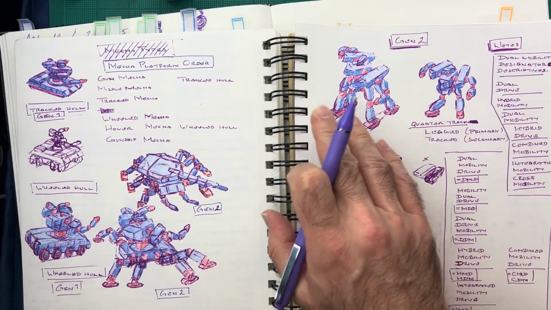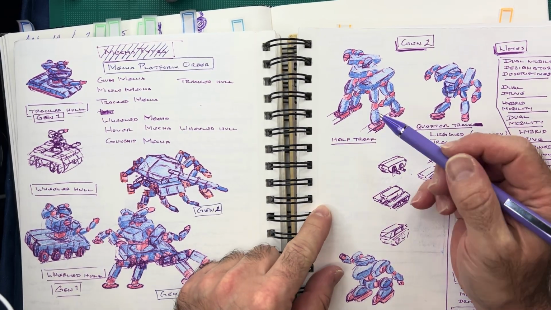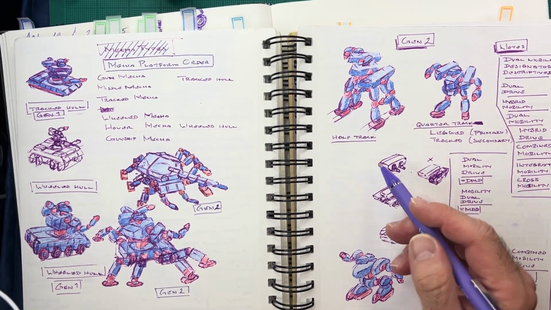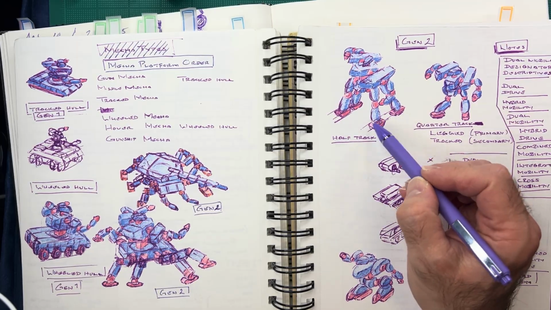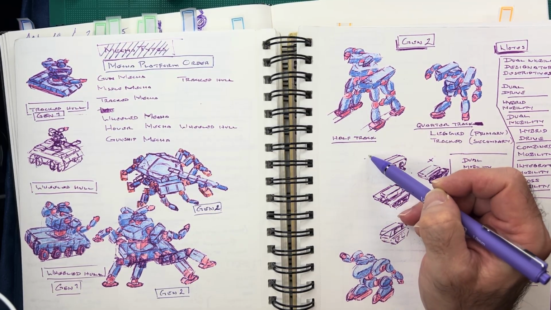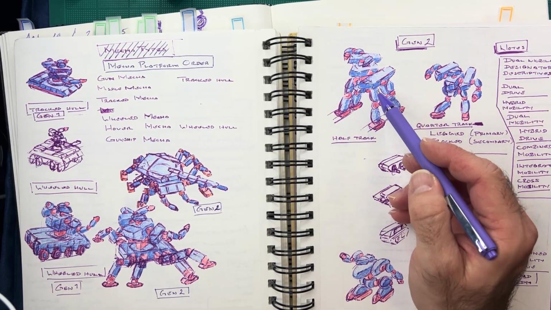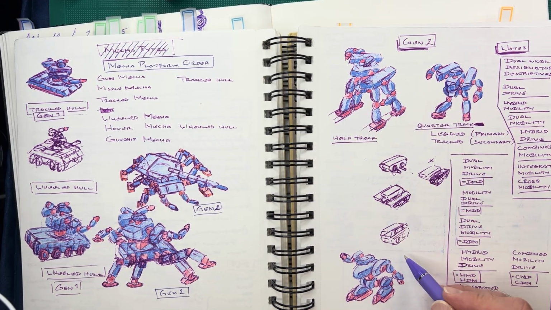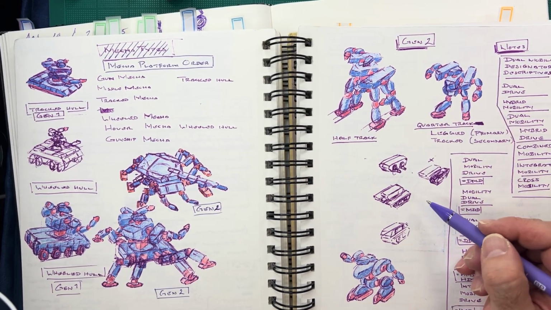Now over here, oh, cool, we can't see it. So over here, this is a quad type mecha, and it's got a robot torso mounted on it, and I put arms on that. Thought that'd be interesting.